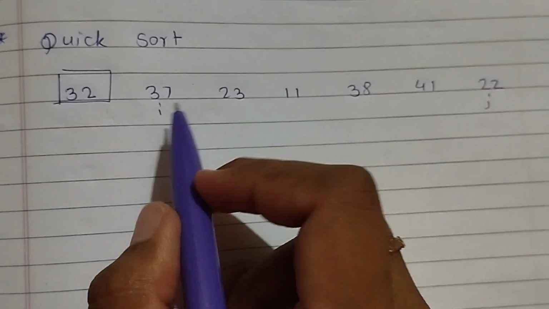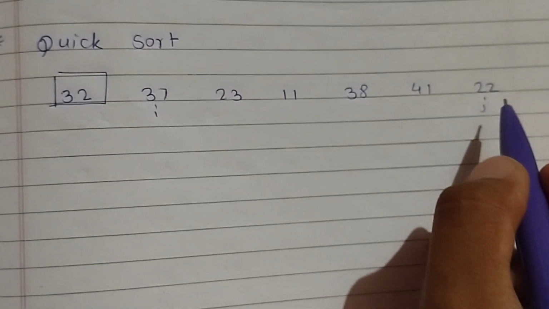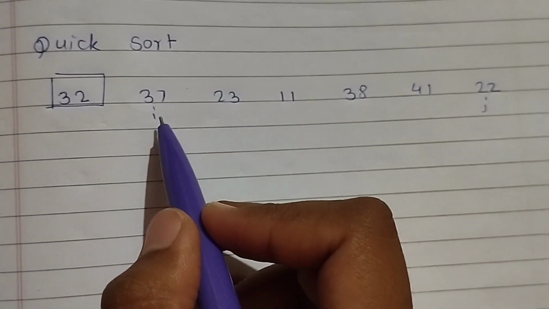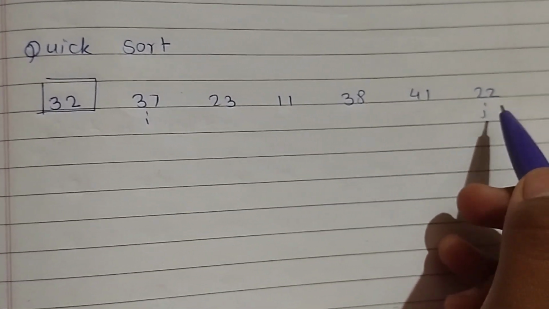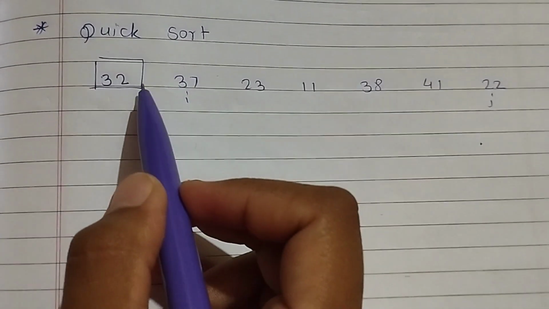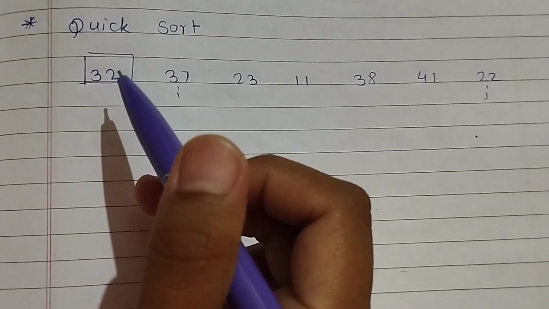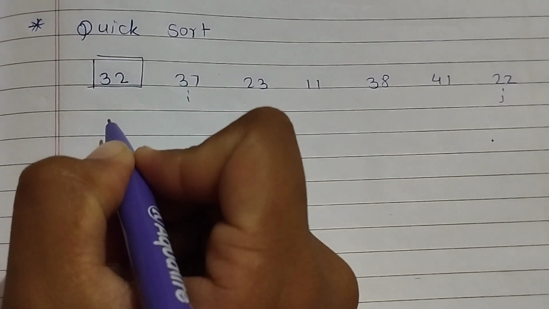Now we check, we want I always smaller than the pivot and j always greater than the pivot. So is 37 smaller than 32? No. And is j greater than 32? No. Then we swap them.